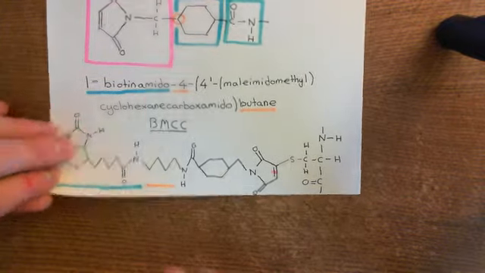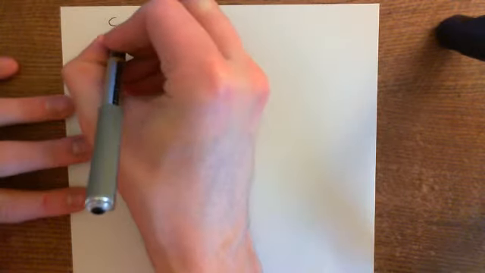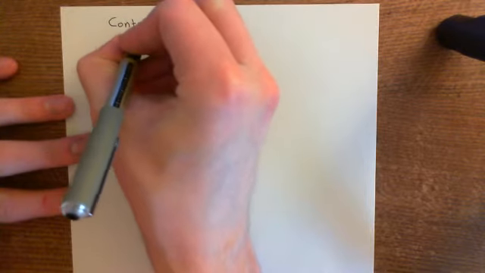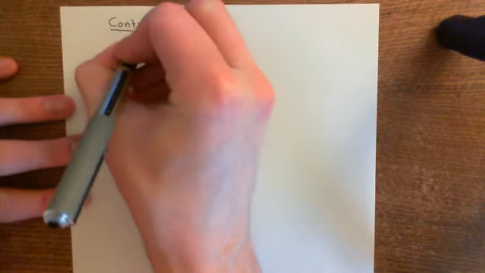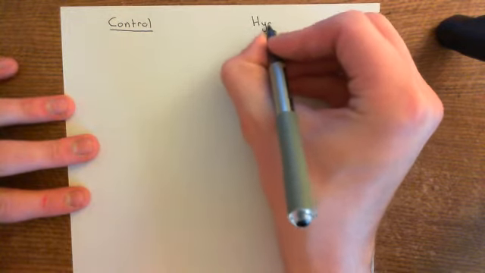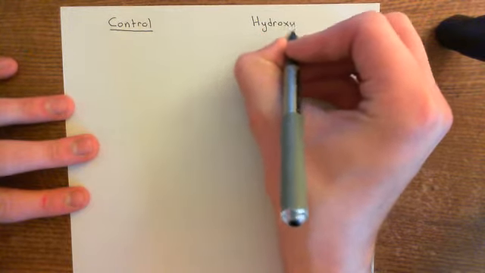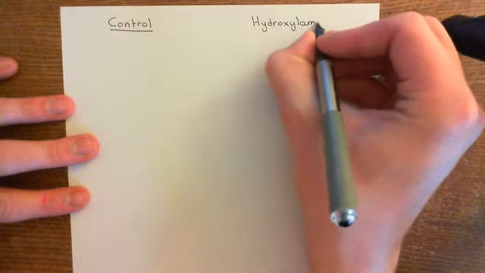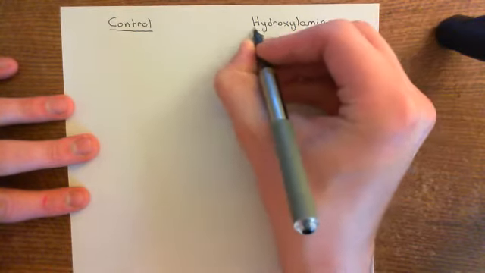So let's have an update on what has happened to our proteins A, B, and C. We'll draw the state of these proteins in the control, and also the state of them in the test tube that we have added hydroxylamine to. We've now added our BMCC molecule.